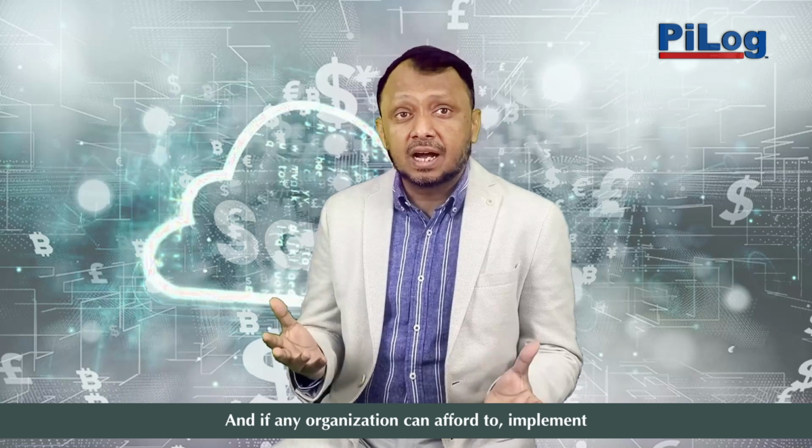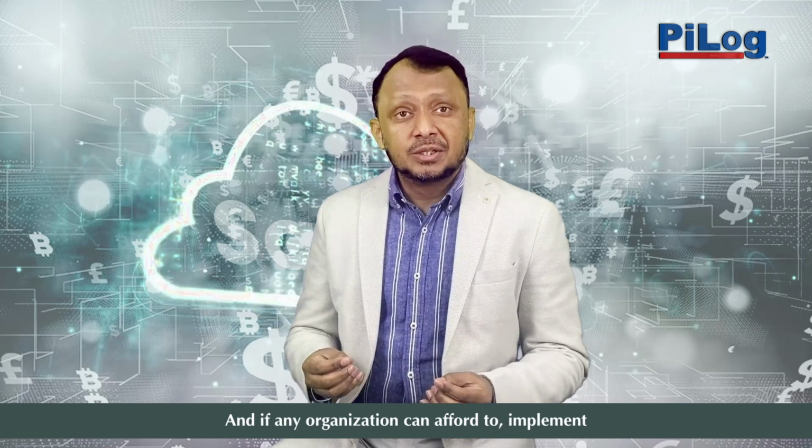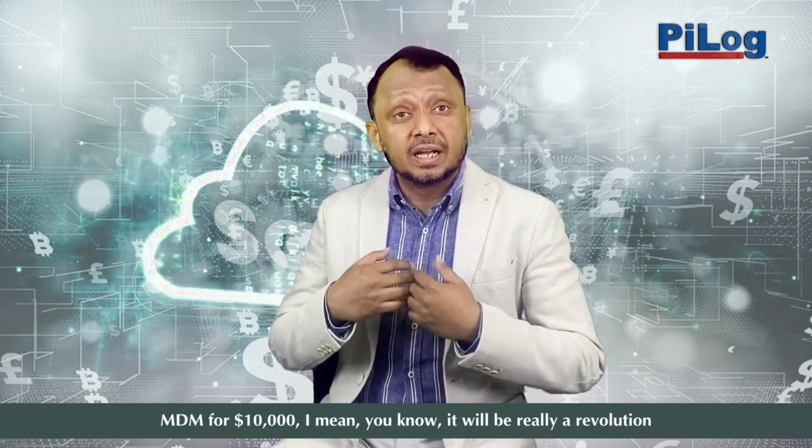And if any organization can afford to implement MDM for $10,000, it will really be a revolution. And this is what PiLog is bringing to the table.